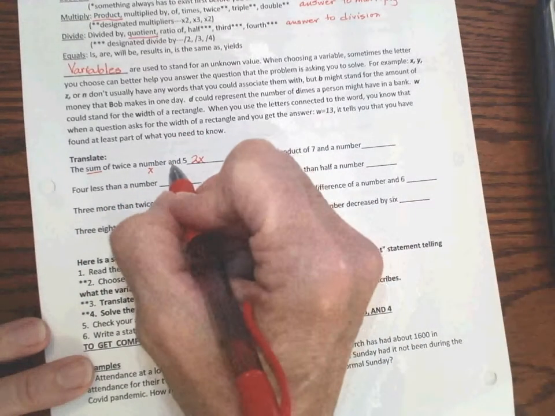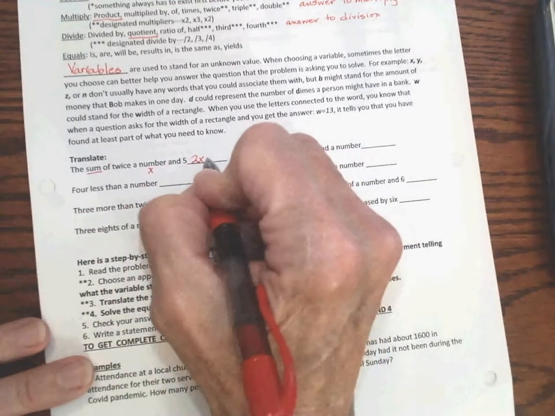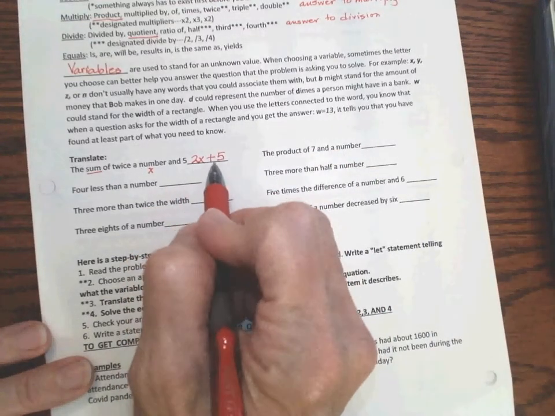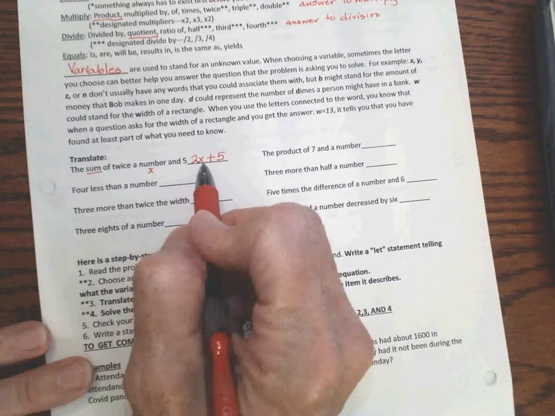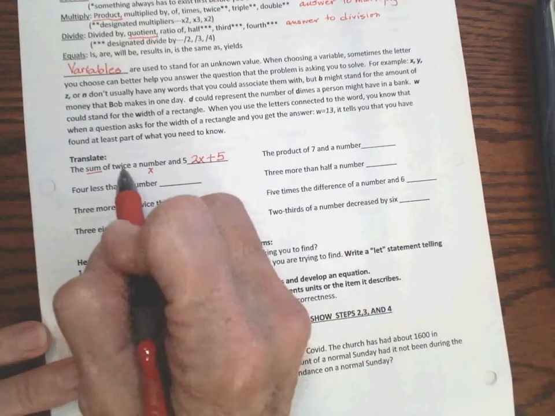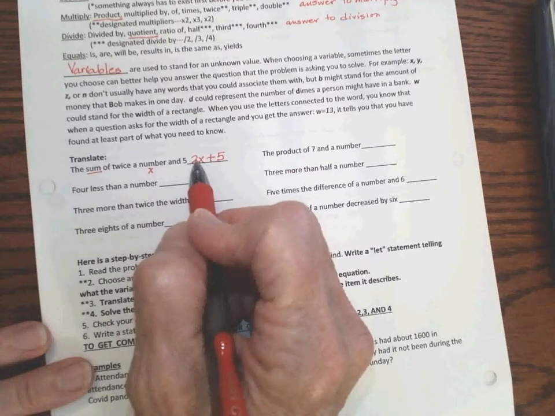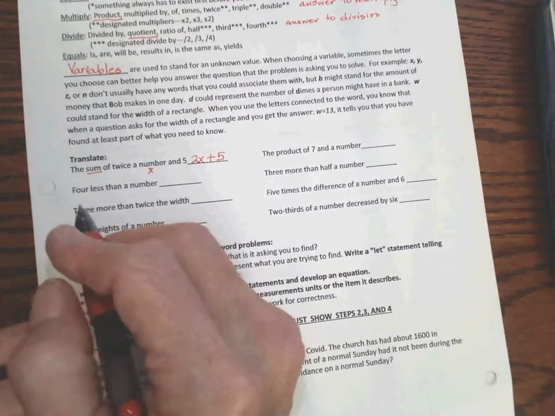And then it says and 5. Well, if my sum says add, that means I'm going to add these two together. So the mathematical expression that represents this statement is 2X plus 5. Twice a number. You don't put anything in between it. You just stick the coefficient and the variable right next to each other, and that always indicates multiplication.